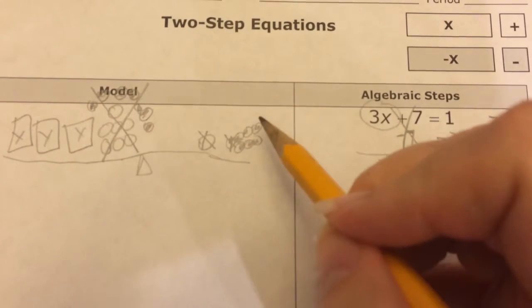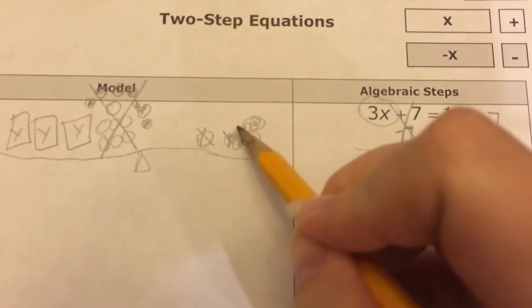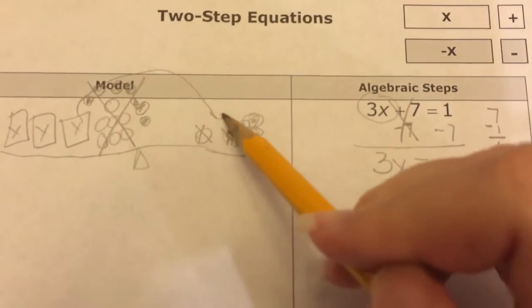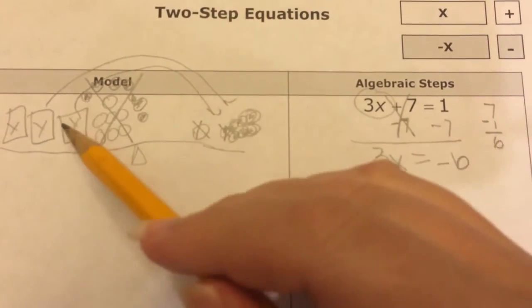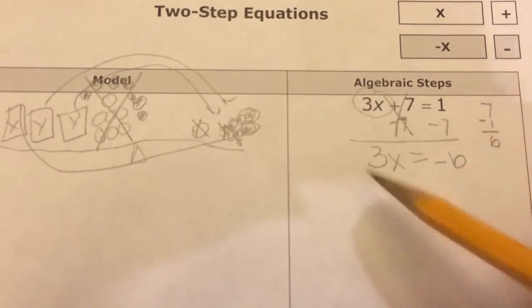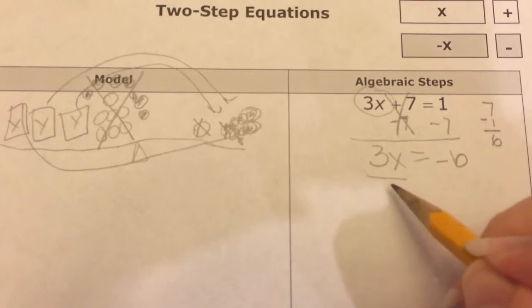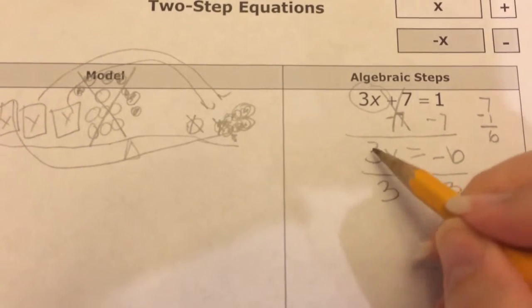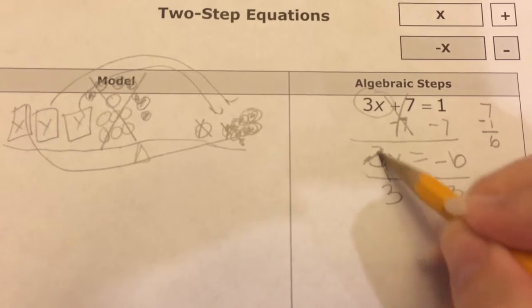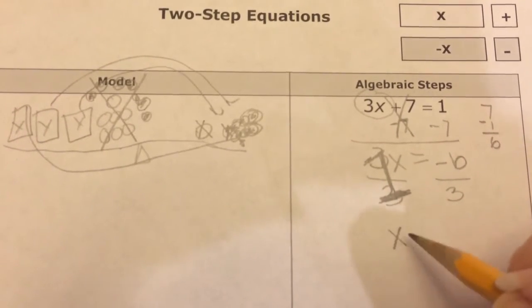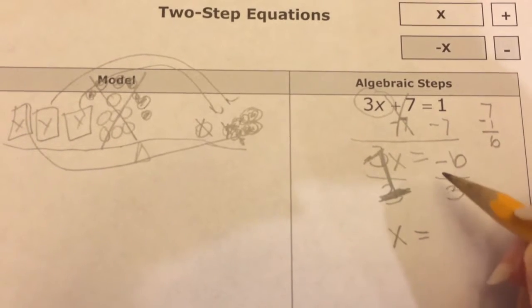So on the picture, I would make 3 groups. 1, 2, 3 groups, so that each x could go with a group. Okay, so I would do the same thing numerically as well. So I divide it into 3 groups, so I'm dividing by 3, dividing by 3. 3x divided by 3, well, that 3 divided by 3 gives me a coefficient of 1, so I'm left with just x by itself, or 1x.